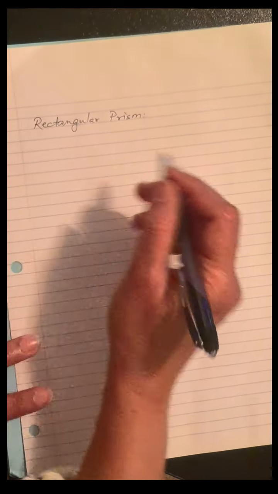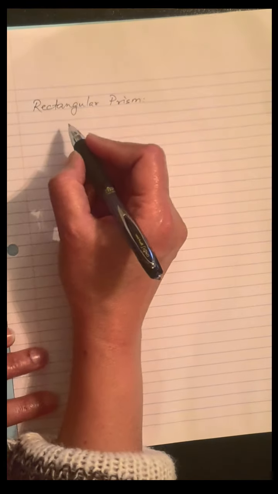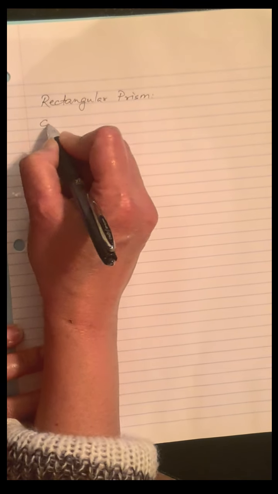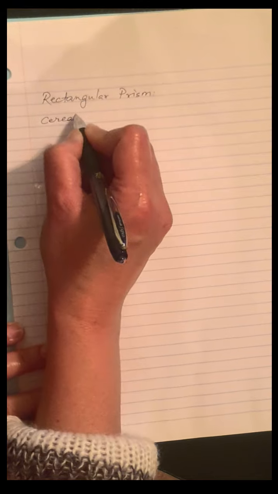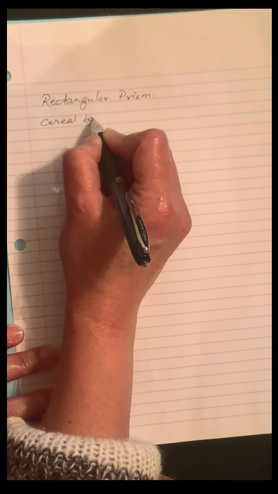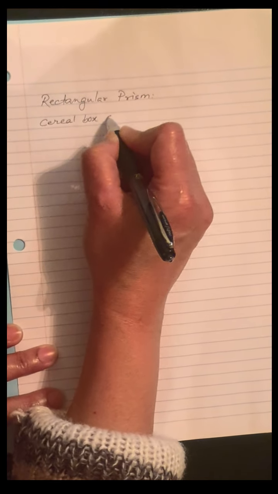So let's see how to find the surface area of a rectangular prism, which is a cereal box shape.